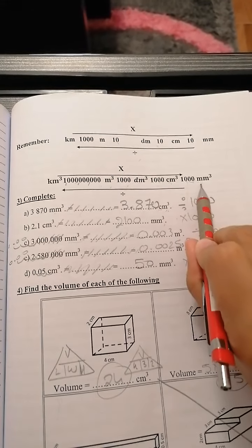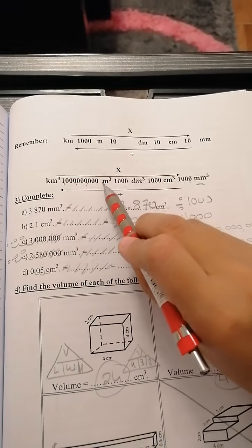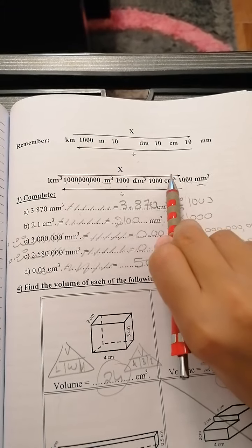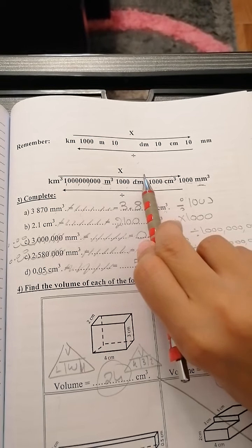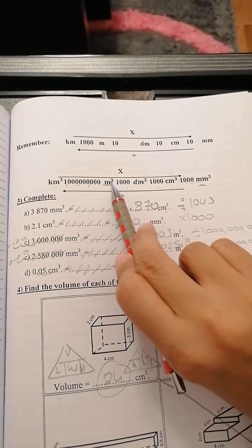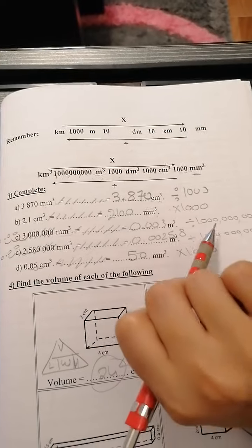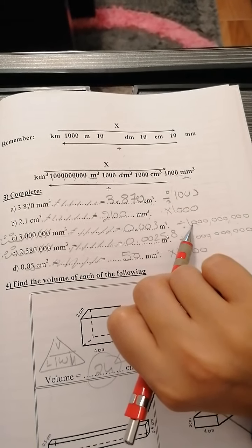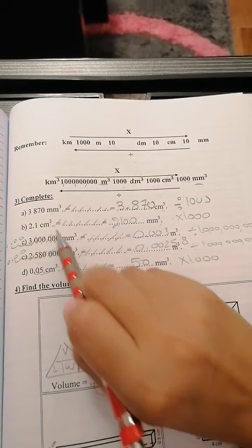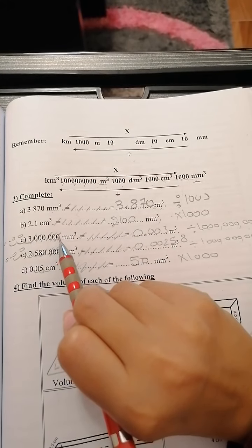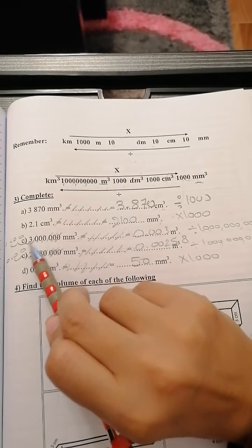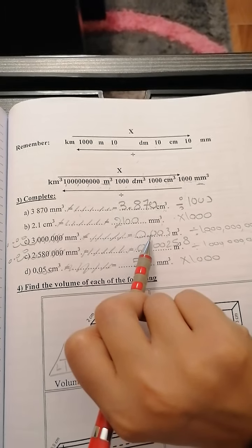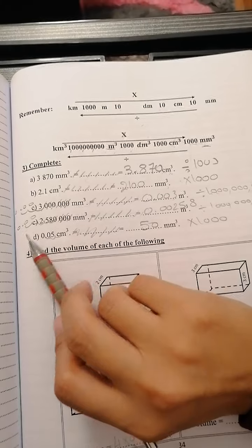Here I want to convert from millimeter cube to meter cube. Let's see, I will go backward. How many zeros? Here 3, 3, 6, and 3, 9. So I want to go backward 9 zeros. I will divide by 1 milliard. Okay, let's go here backward. 3 and 3 and 3. So the answer is 0.003, and you can make it on your calculator.